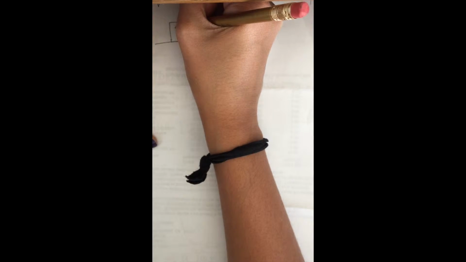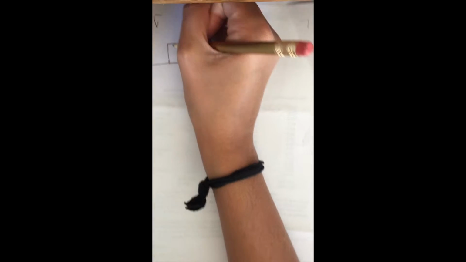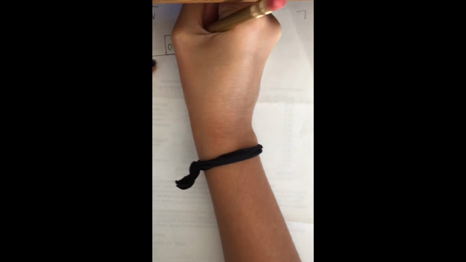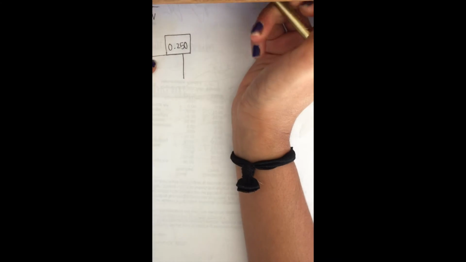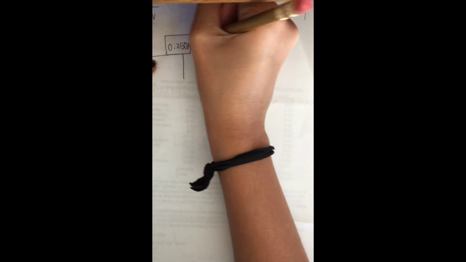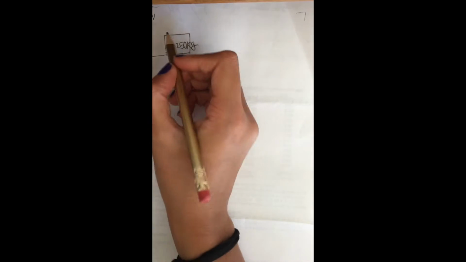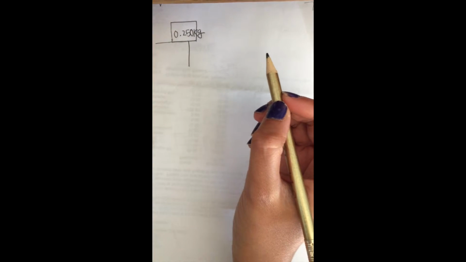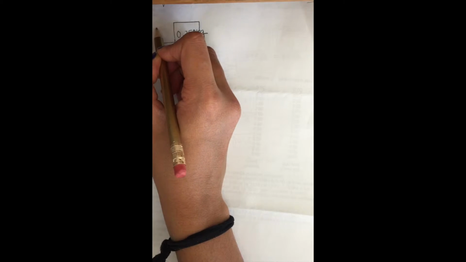Okay, so the block is 250 grams, so I'm going to make that 0.250 kilograms. And then there is the bullet. I'm going to make the bullet really big so I can write inside of it. So that's 0.008 kilograms.